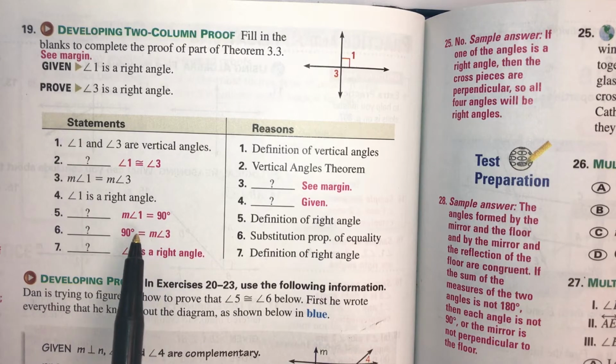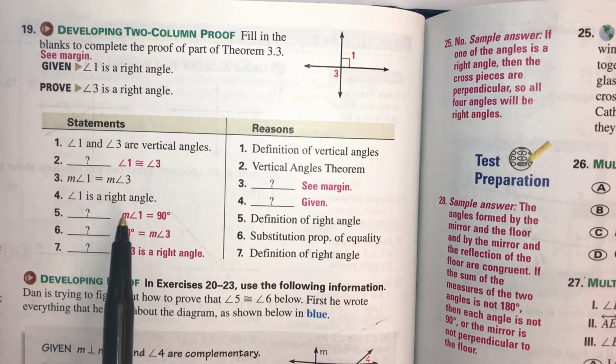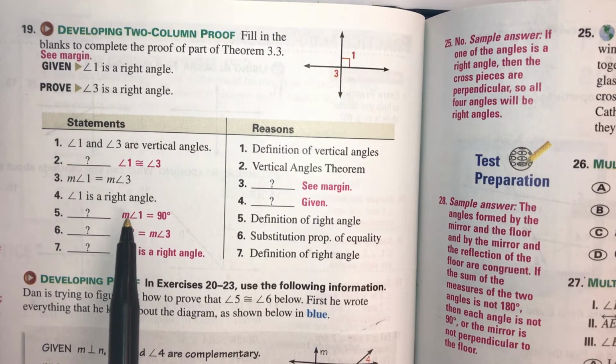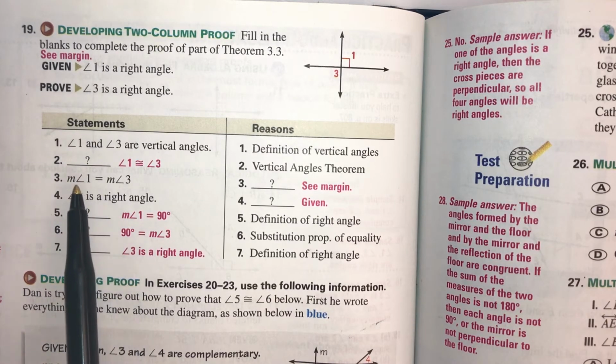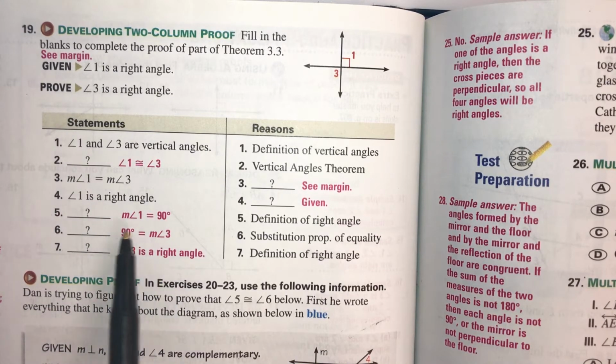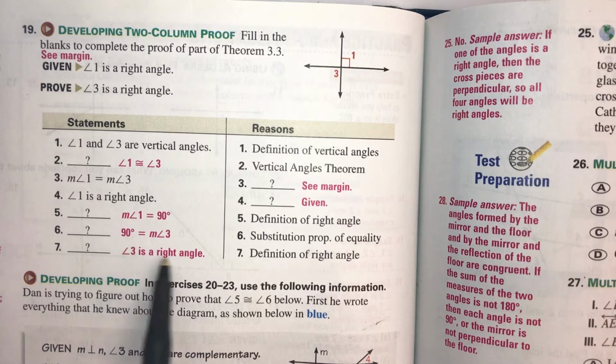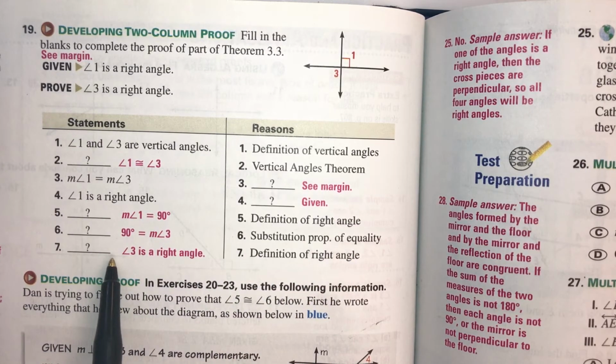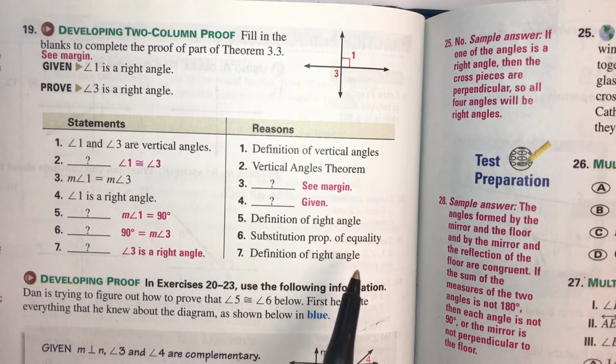We're substituting that the measures are equal. So in this equation, we replaced the measure of angle 1 with a 90. So that's where we get this equation. And then the definition of a right angle is that it has 90 degrees. So since it has 90 degrees, it is a right angle by the definition of a right angle.